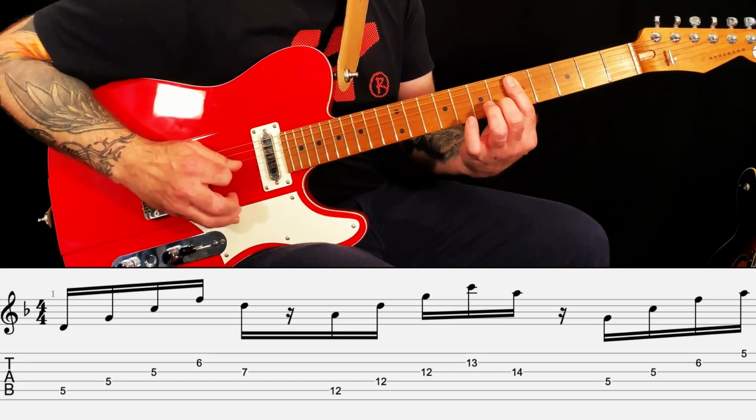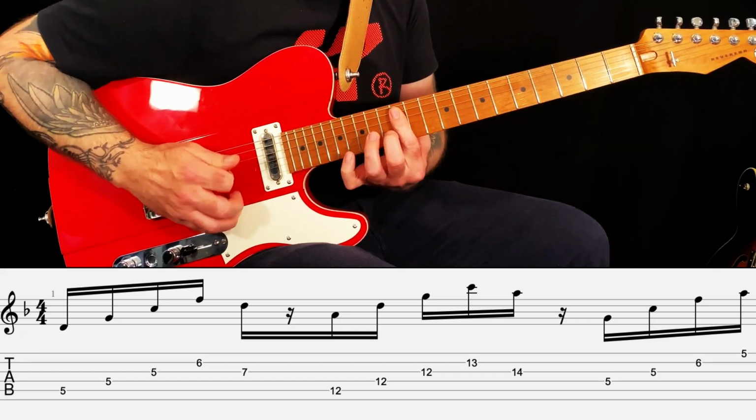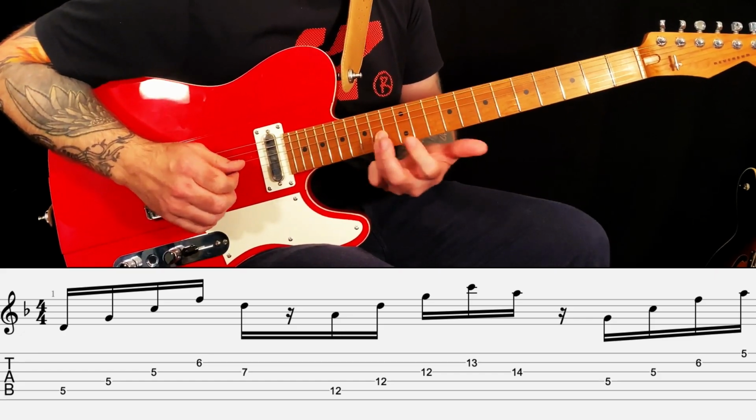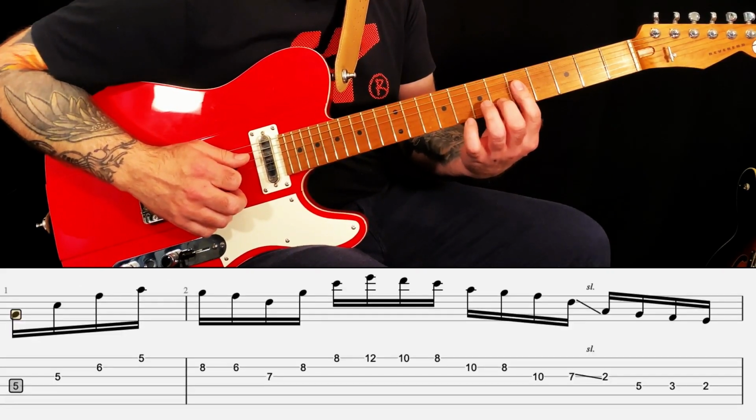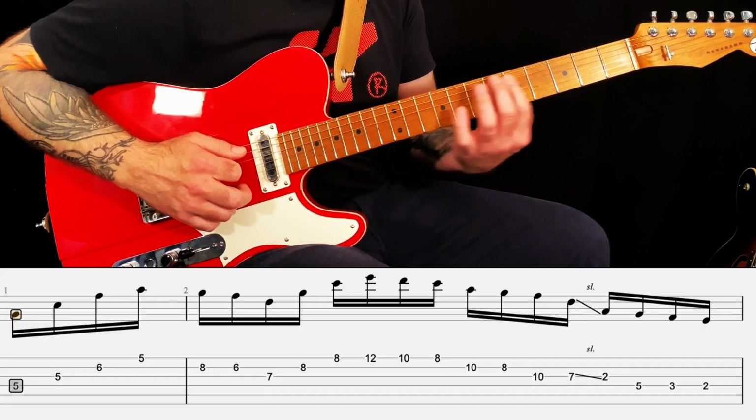So that first part. Okay, so the next part we'll go back down to the 5th fret, so you're jumping from your 5th up to the 14th, back to the 5th fret.